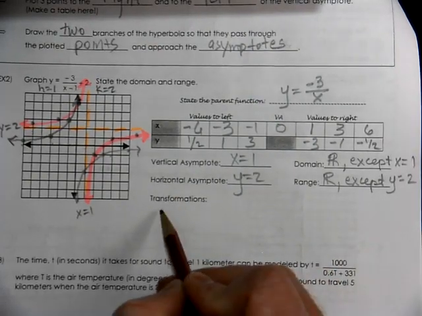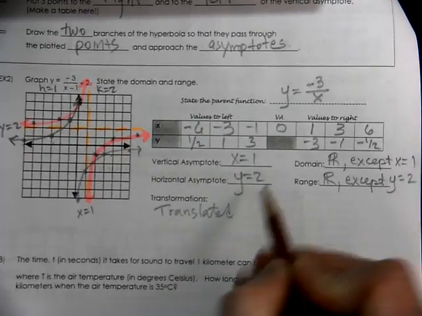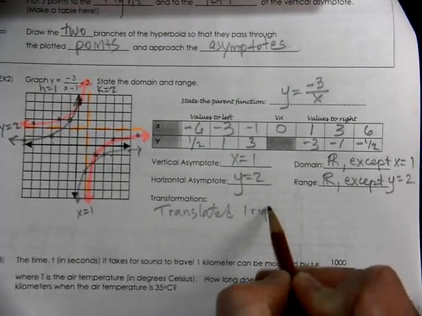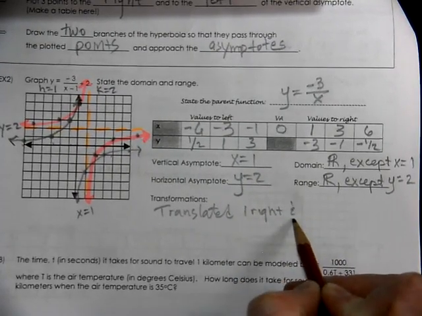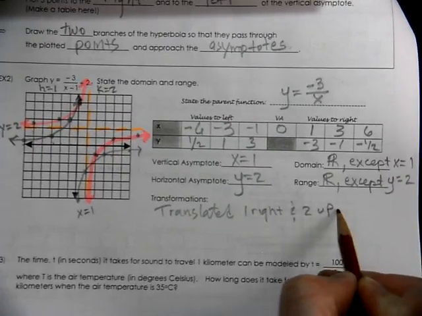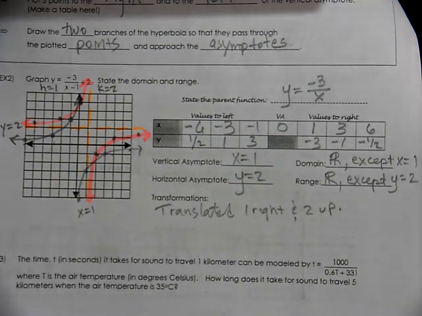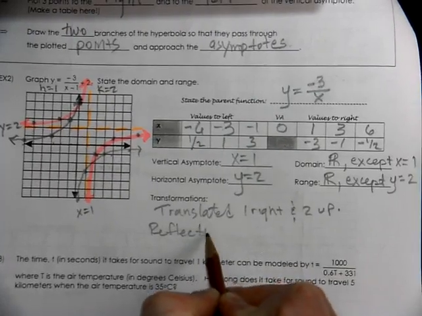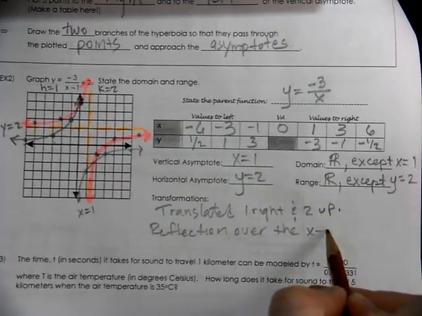So we've translated our graph 1 right and 2 up. We had a reflection over the x-axis.